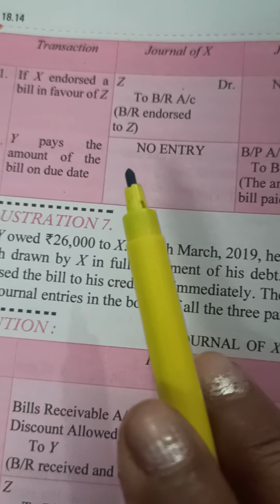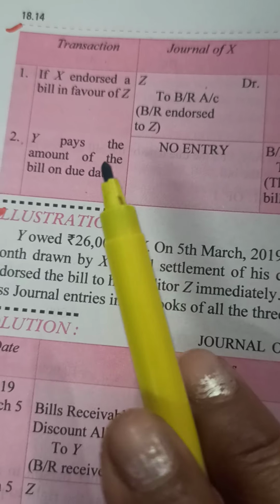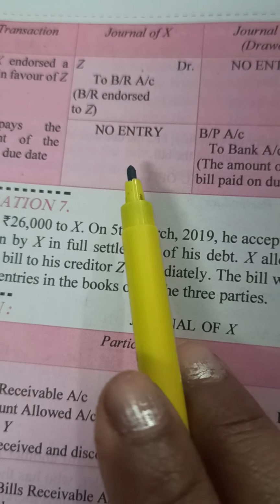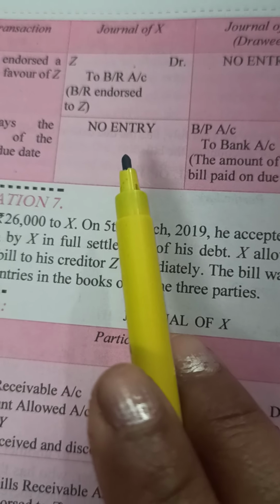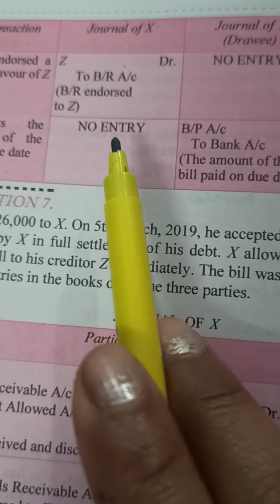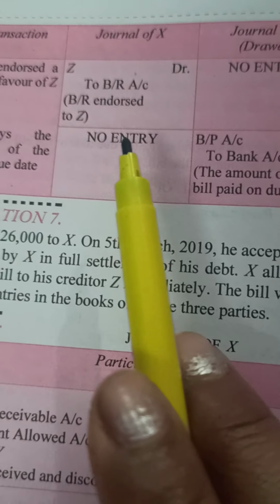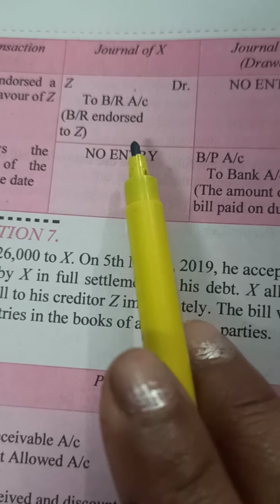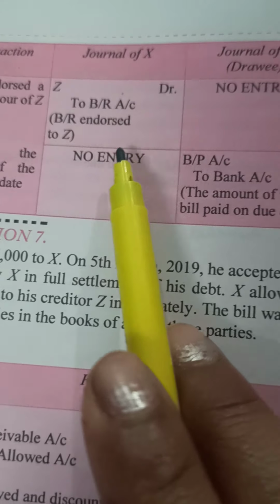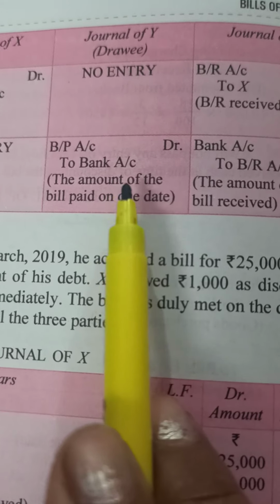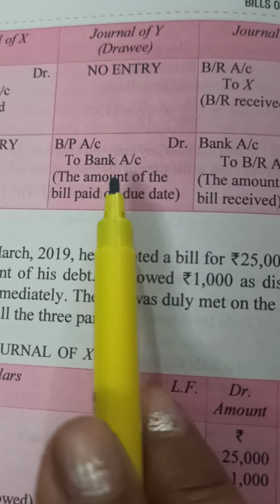At the time when the bill is paid on the due date, no entry here. He will not get anything. He has already passed his bill. Why no entry here? Because he has endorsed his bill in favor of Z, so he does not have the bill now. But this person, Y, has to make the payment. His entry will be the same.